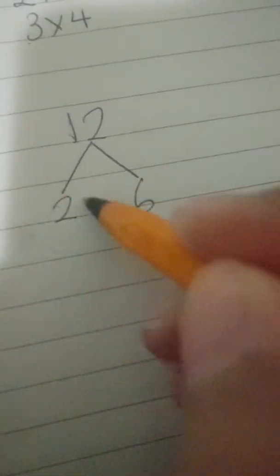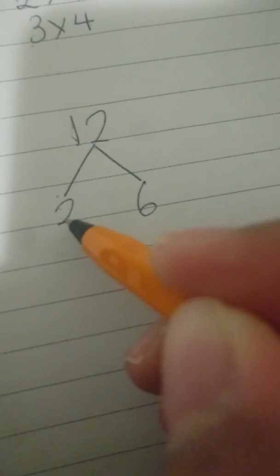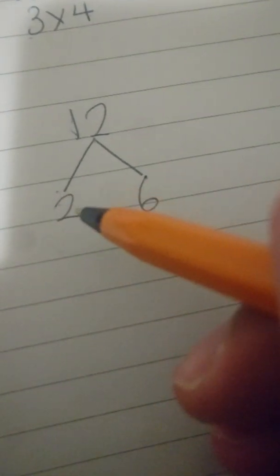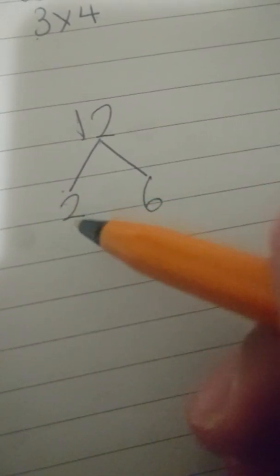Now, you should know already what a prime number is. A prime number is a number where only 1 and the number itself can go into it. For example, if we have the number 2, only 1 times 2 will give us 2. No other number can go into 2. The same thing goes for 5. 5 is a prime number because only 1 and 5 can go into 5. No other number can go into 5.